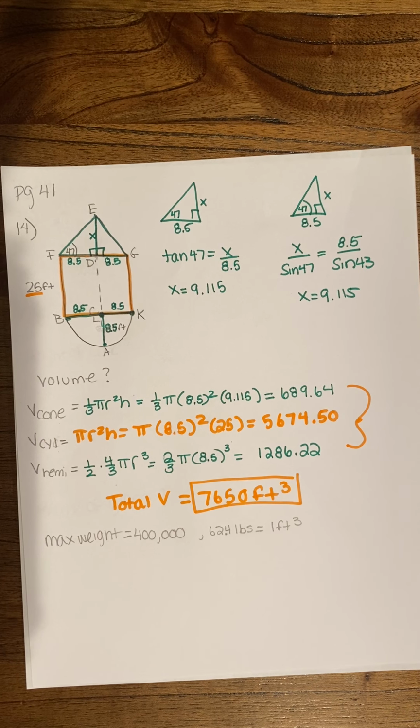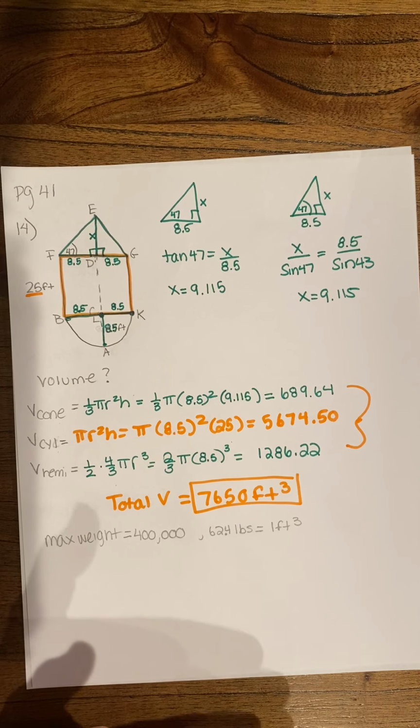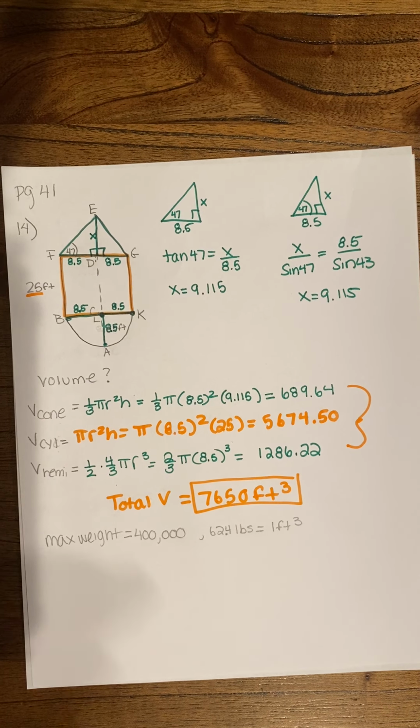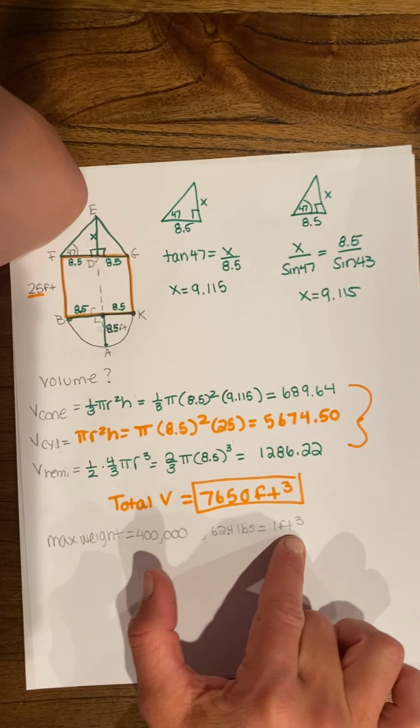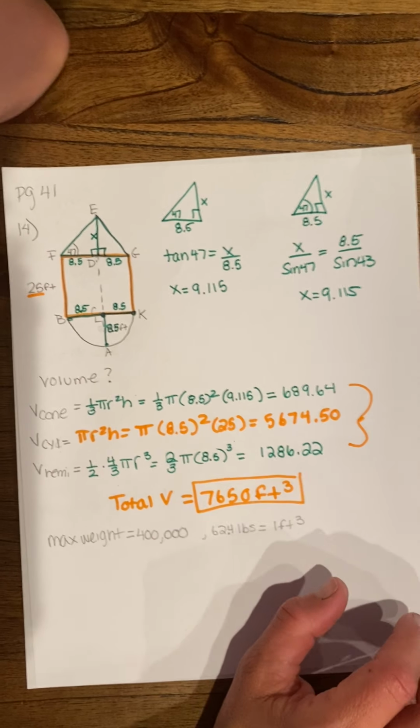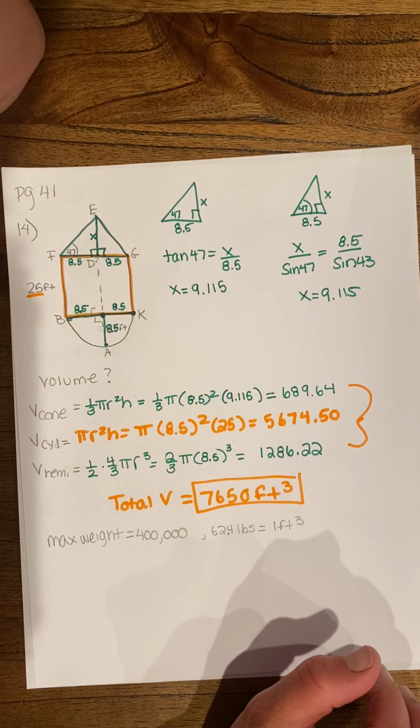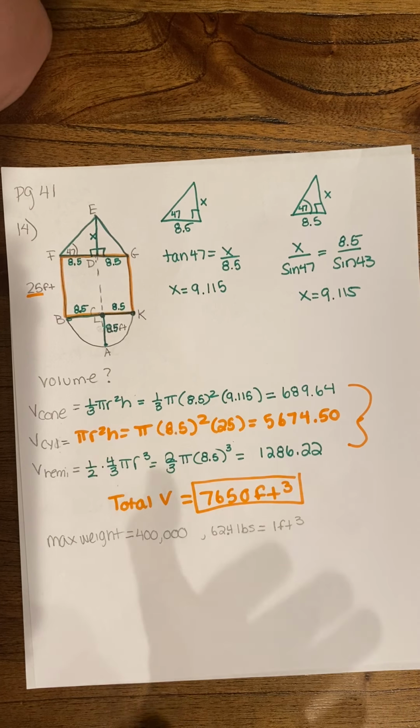This one says the water tower was constructed to hold a maximum of 400,000 pounds of water. Then it tells you that water weighs 62.4 pounds per cubic foot, right? So we know 62.4 pounds equals 1 foot cubed. Can the water tower be filled to 85% of the volume and not exceed the weight?